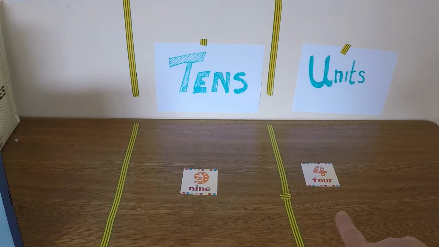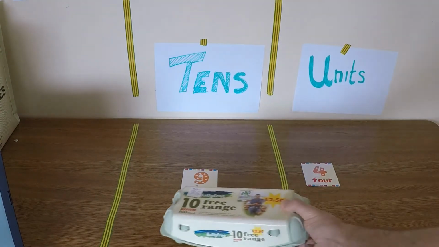So we would actually have 94 eggs on the table now. This brings us on to the next step. What do you do when you've filled 10 of these?